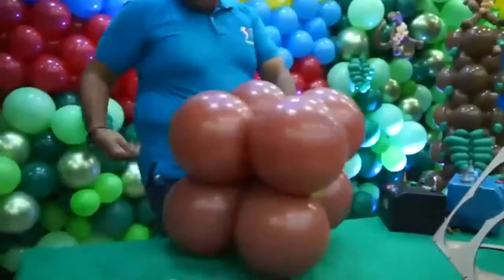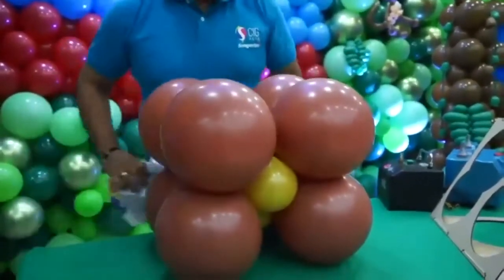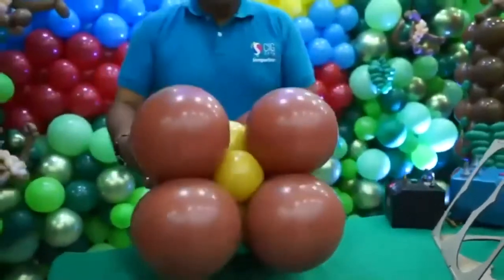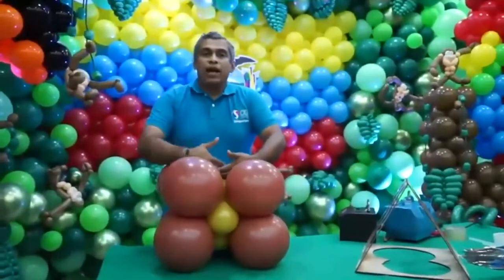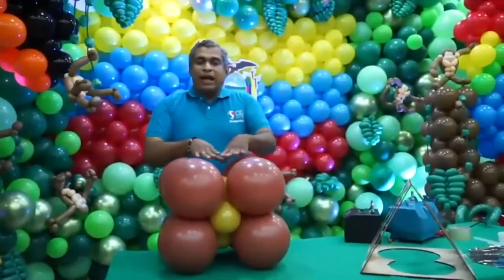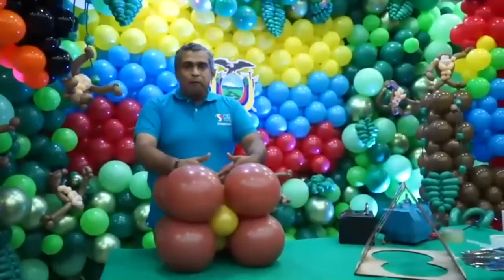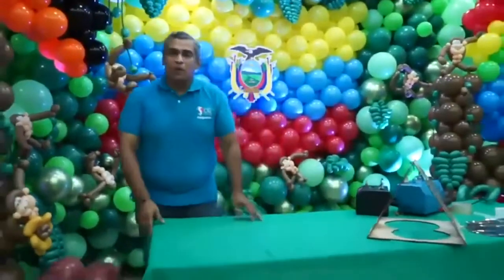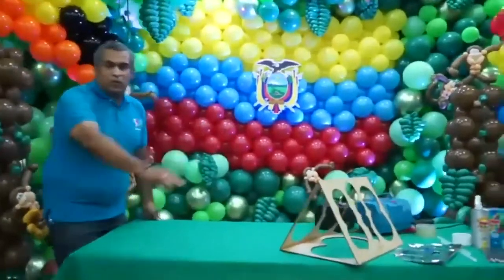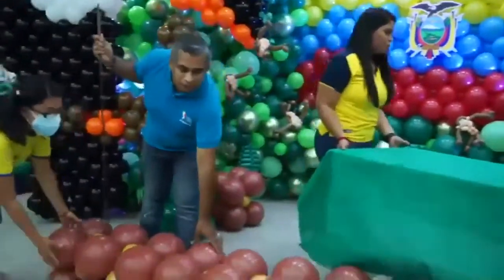Let's go to the front of the table. Okay, check, I have my base ready. This is the garland that I'm going to start to work with. Remember, the round 12 fashion terracotta is sized at 8 inches and the round 5 mustard is sized at 4.5 inches. Our maxi bouquet has a base and a pole, like if you make a tree. This is an iron base, and we use an extension.